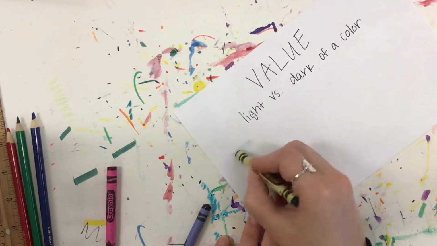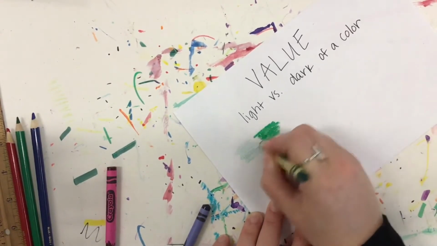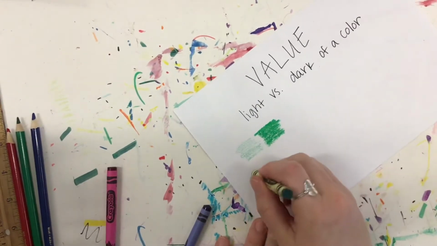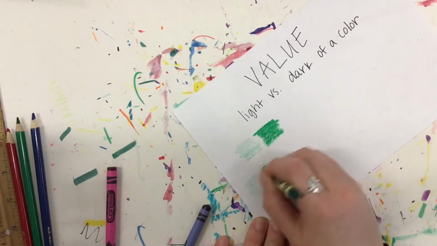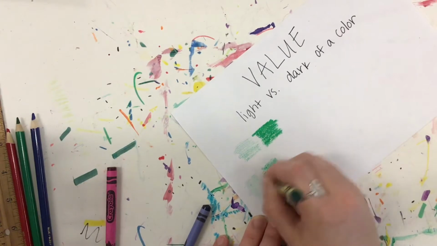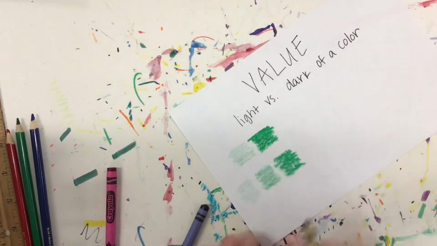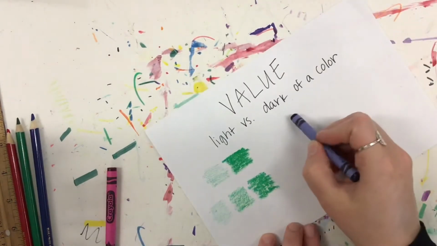I'm going to start with my green, and I'm going to use my crayon and press as light as I can in one area and press as hard as I can in another area. So it gives you your lights and your darks. On the next try, I'm going to try and do light, medium, and dark. So on the light one, I'm barely pressing the paper, and on the darkest one, I'm pressing as hard as I can. And in the middle, I just press like normal.